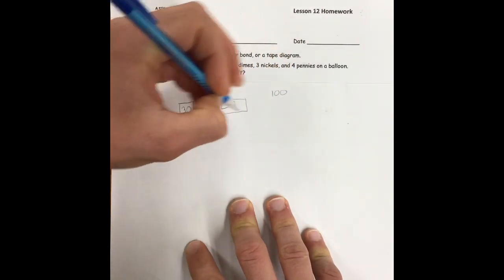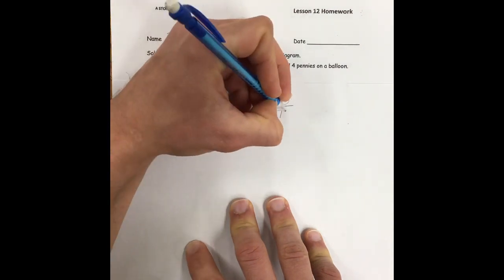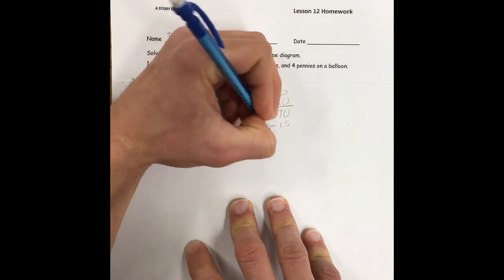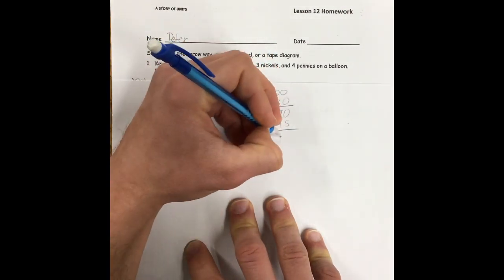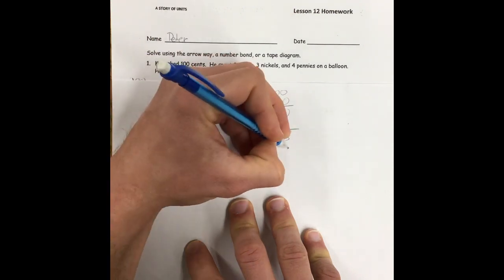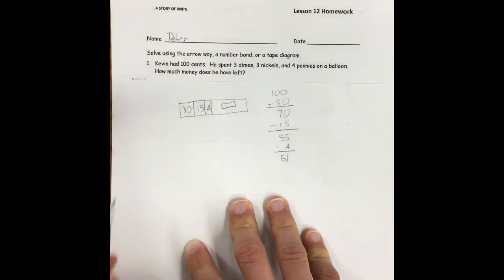We'll have 100, take away 30, gives us 70. 70, take away 15, gives us 55. 55, take away 4, gives us 51.